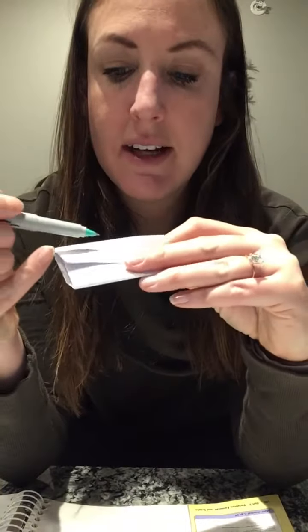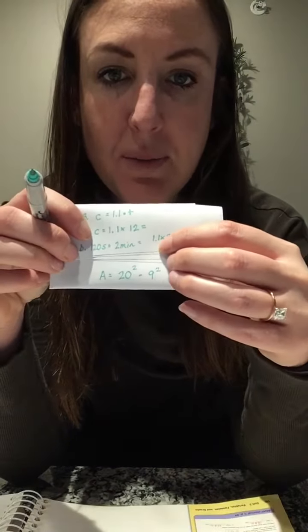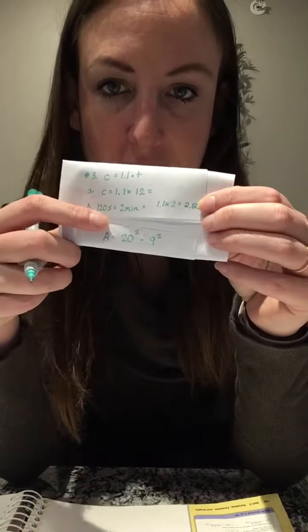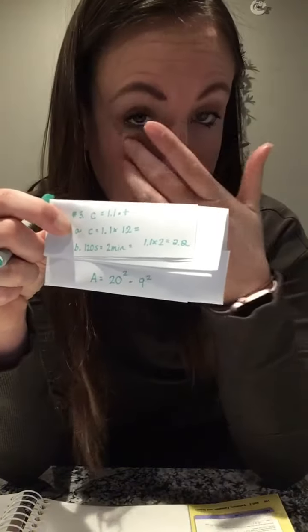Okay, so it should look something like this. A, C equals 1.1 times 12. And B, 120 seconds is 2 minutes. So 1.1 times 2. So your answer for B is going to be 2.2 calories. And letter A, it's not 12.12, which a lot of you, I think, put on there.